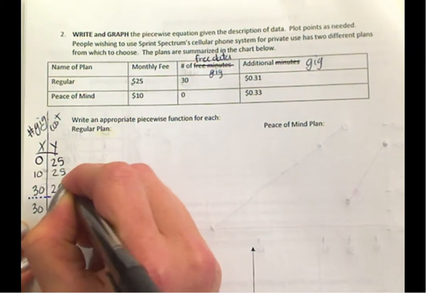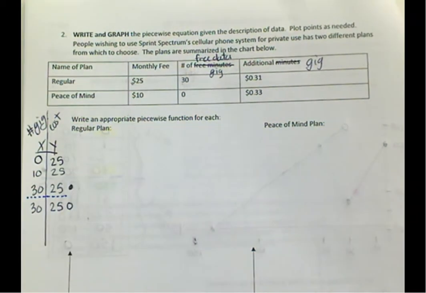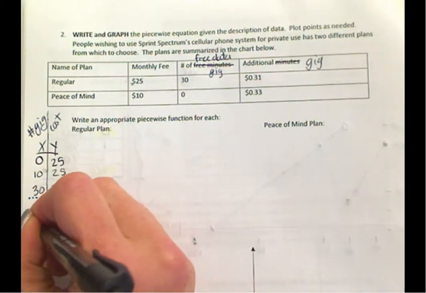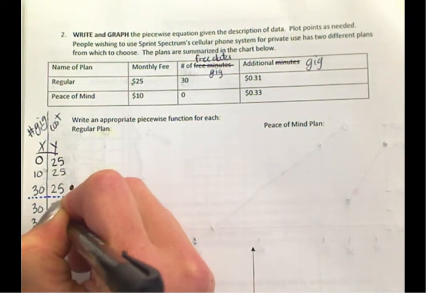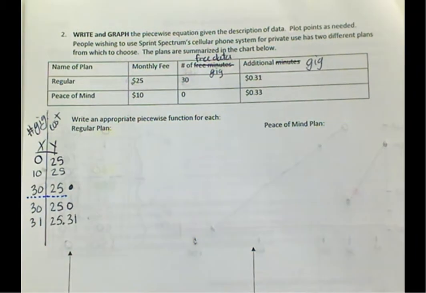Okay, I like to repeat my endpoints, and I just make the other one open. Sometimes they're in the same place and sometimes they're not. The muffins were not in the same place. This one is. But if I do 31 gigs, 31 more cents.